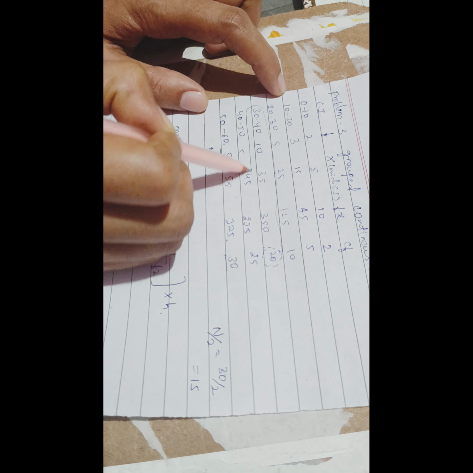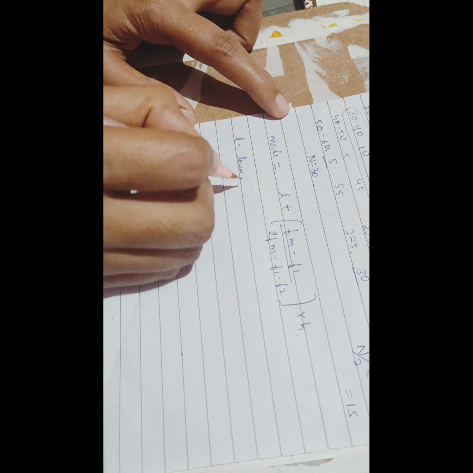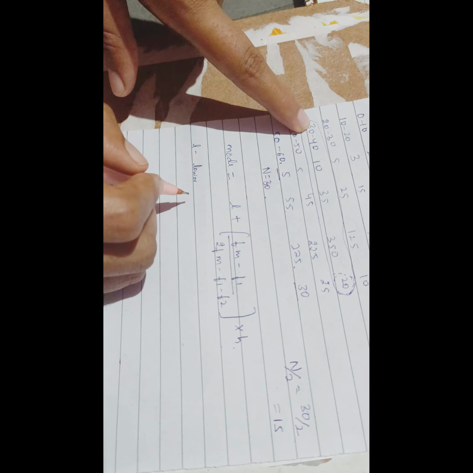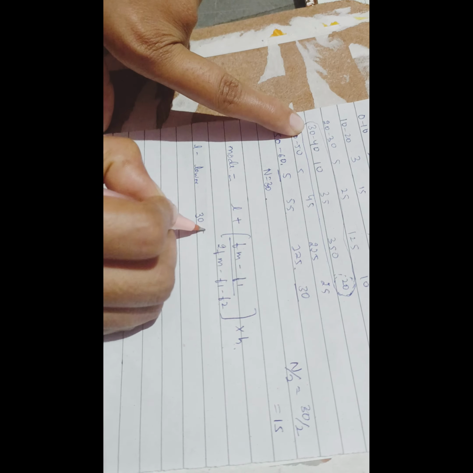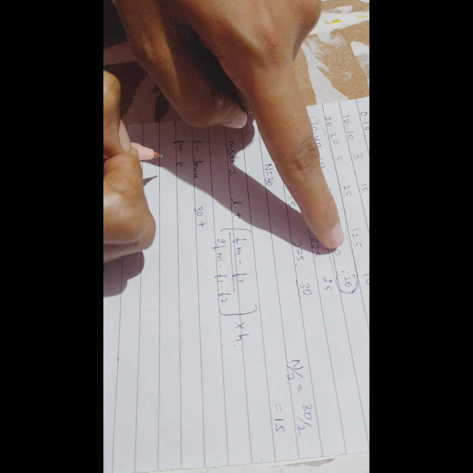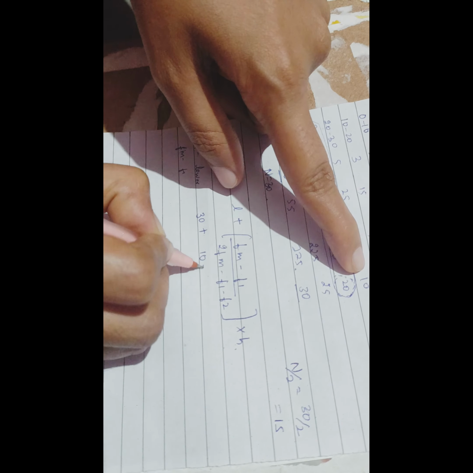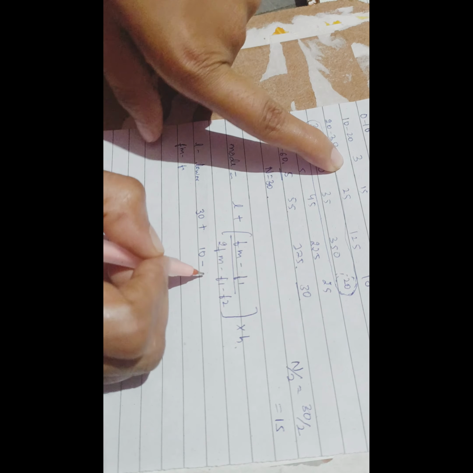All we have to do is take the row we have collected, and in that row we'll get the formula's corresponding values. So here the lower limit, as I said in the previous class, is 30, this is the higher limit, so we take the lower limit, which is 30. And fm is the cumulative frequency just previous to the class, which means 10, minus f1, which is the frequency of the previous class, which is 5.